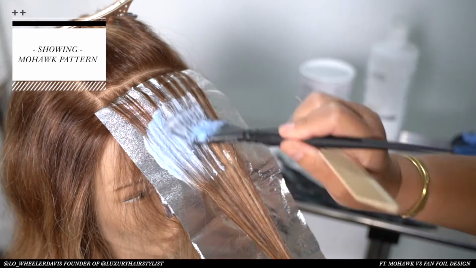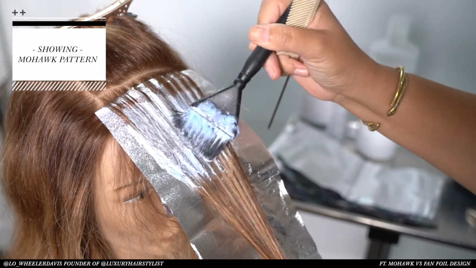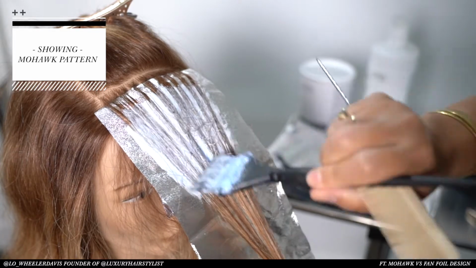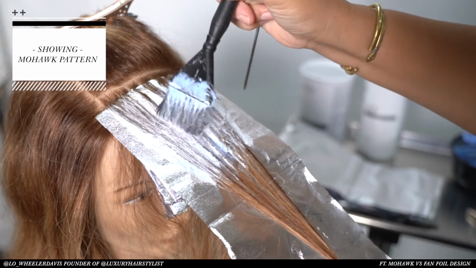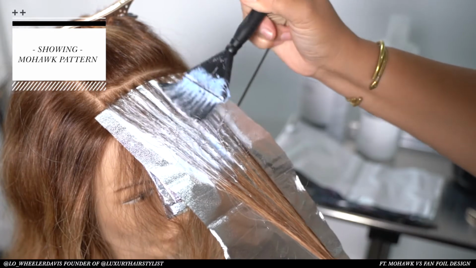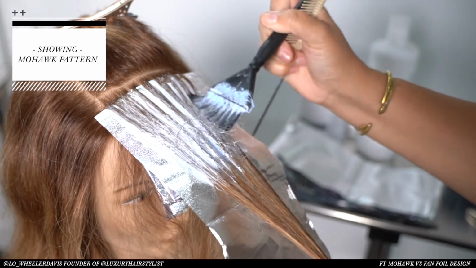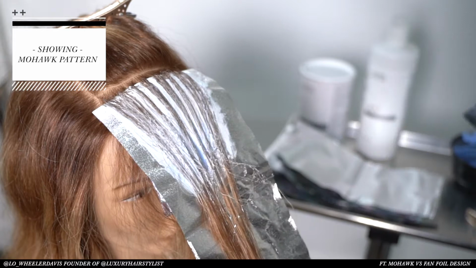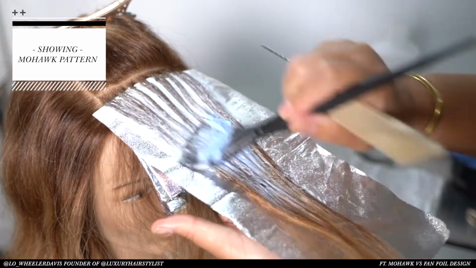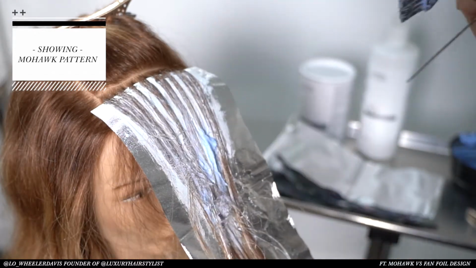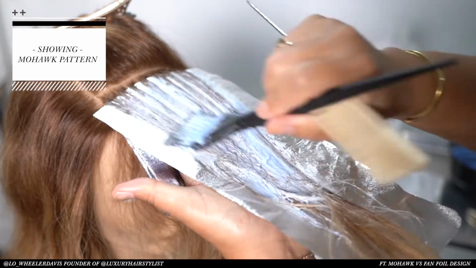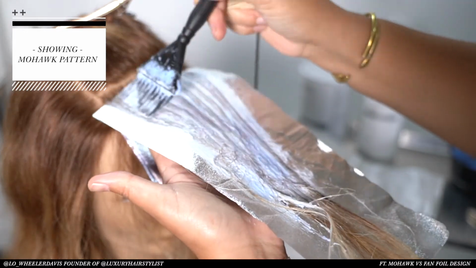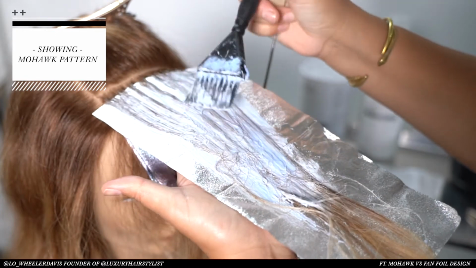One tip I like to implement when I'm foiling is starting to apply my product a little further away from the root area and just working the product up slightly. This just helps me to avoid unnecessary sloppiness and bleeding, because you know how lightener swells in the processing time.